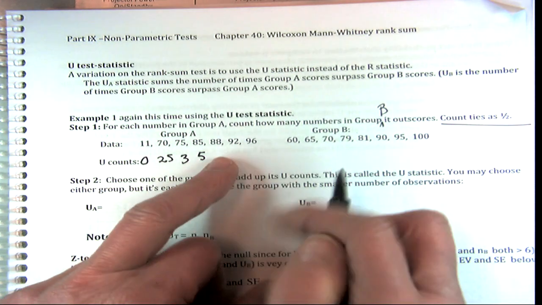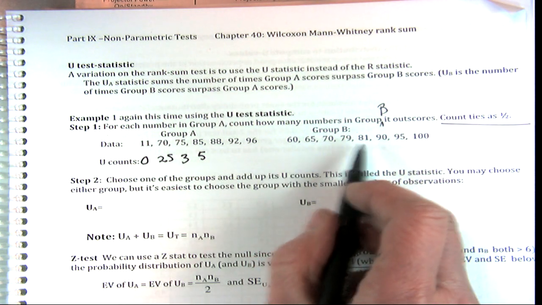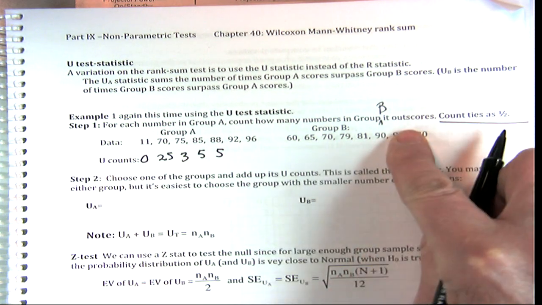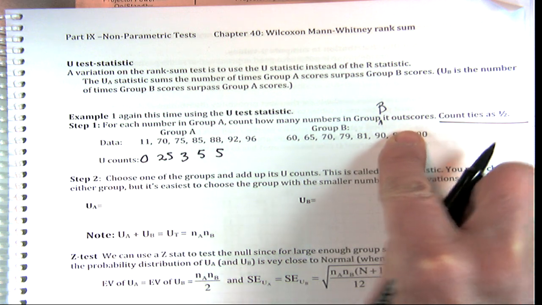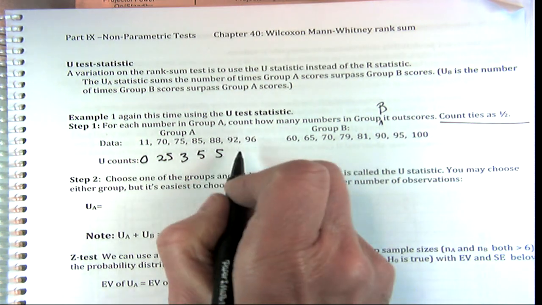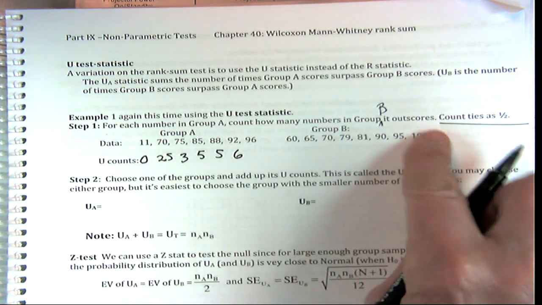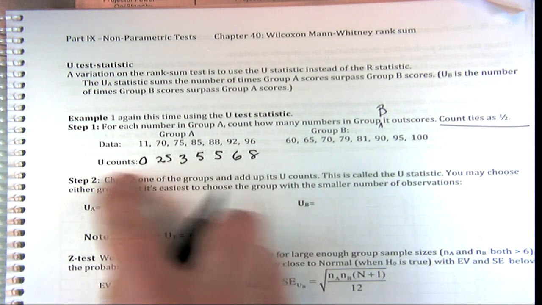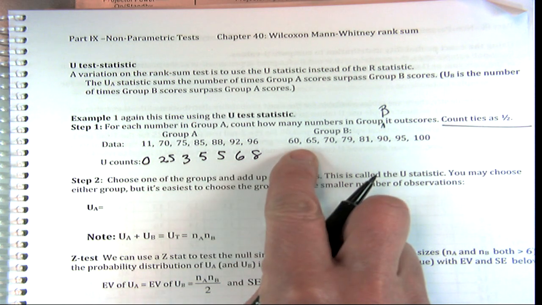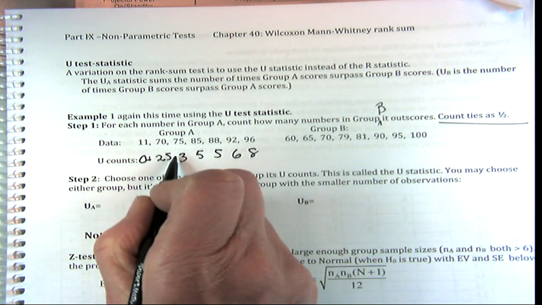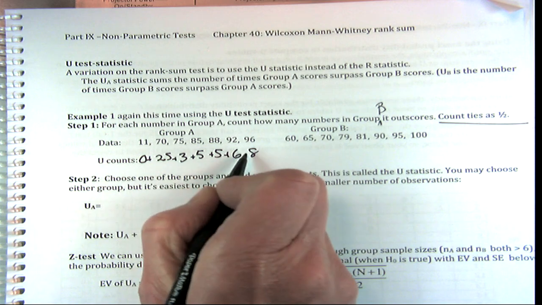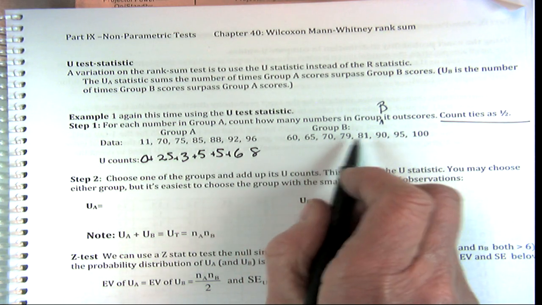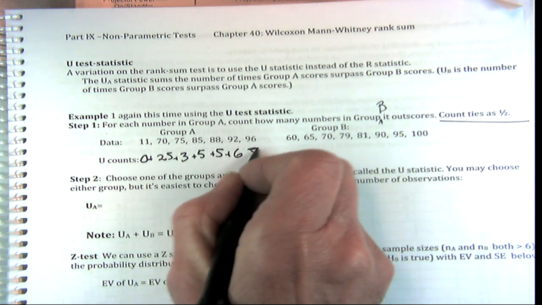88. 1, 2, 3, 4, 5. Again. 92 beat everybody except these 2, so that's 6. And this one beat everyone except him, so that's 7. Oh, there's 8 people, excuse me. Thank you. 1, 2, 3, 4, 5, 6, 7. Yep. Thank you for noticing that. All right? And then you just sum them up again.